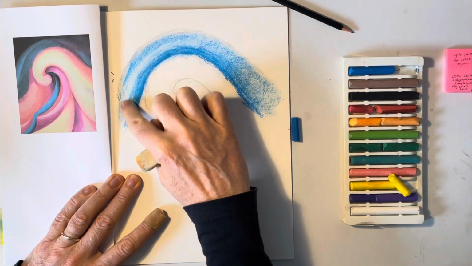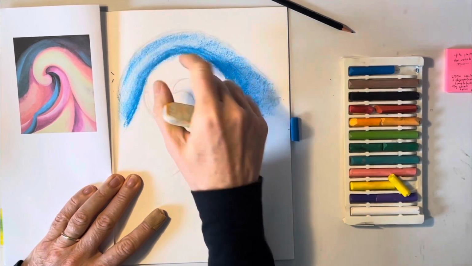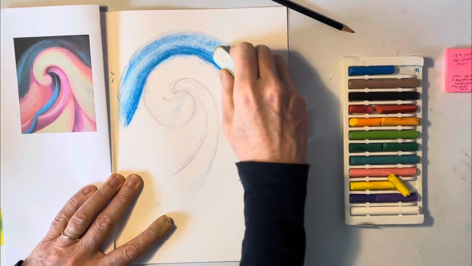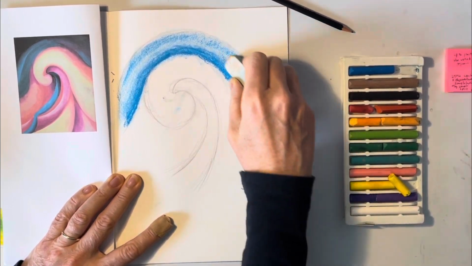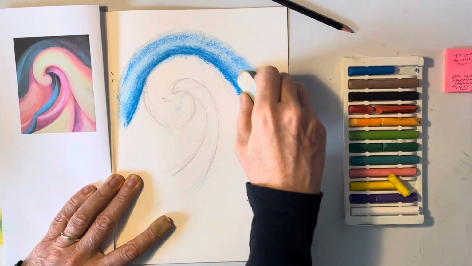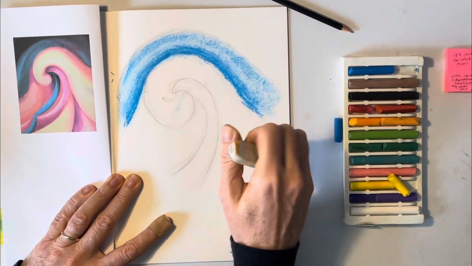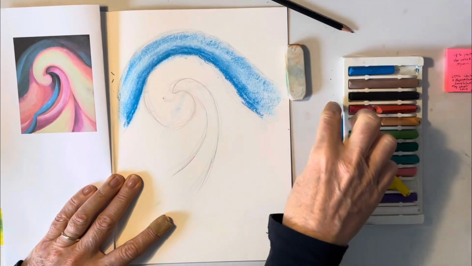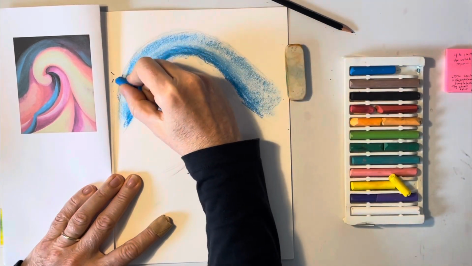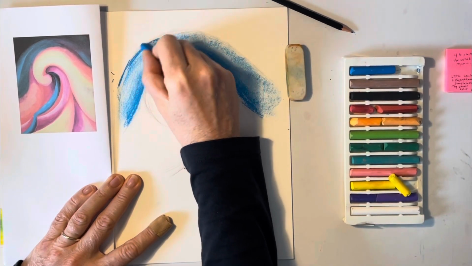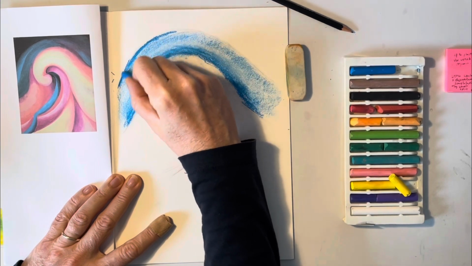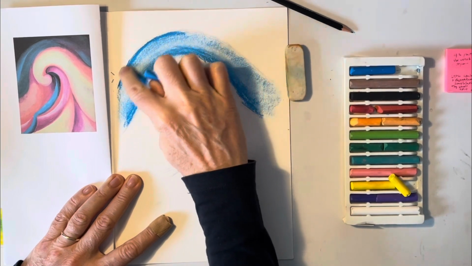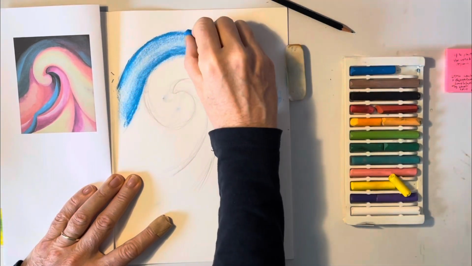Blow away the bits of rubber and just blend with my finger again, smudge a bit with my finger. So I'm not pressing hard with the rubber. It's going quite lightly. There we go. Now, I could also make it dark on the other edge. And you should see that it starts to look a bit more three-dimensional, this shape.